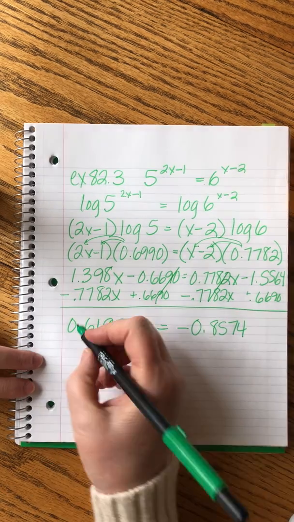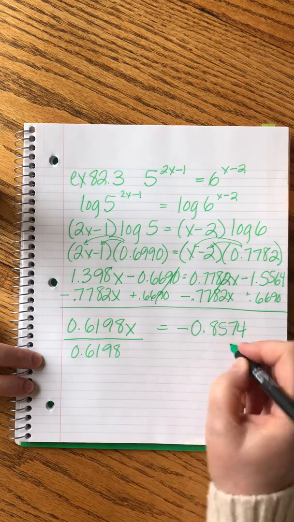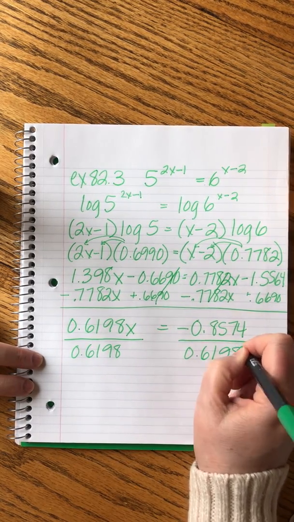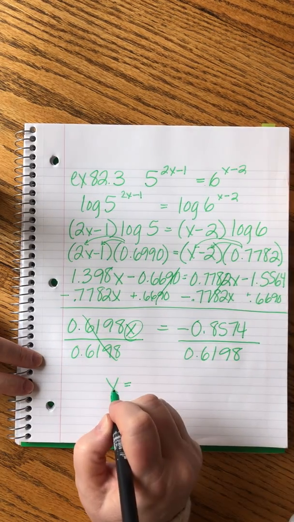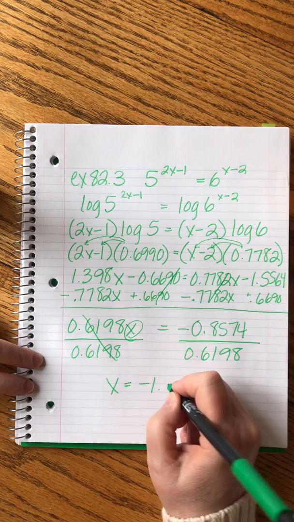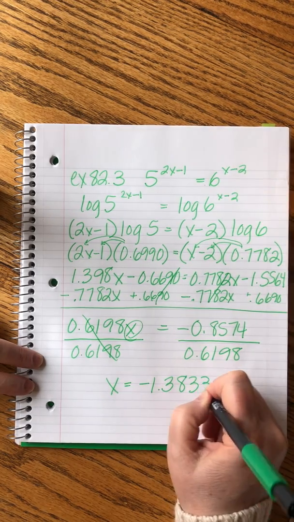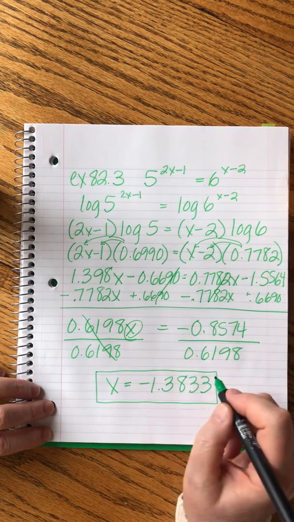And here's my x, so I want to divide by this. And that gives us an x equals that's our final answer, and let me just triple check and make sure that's right.